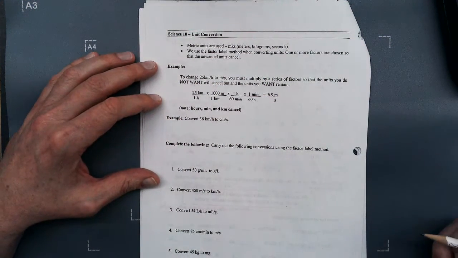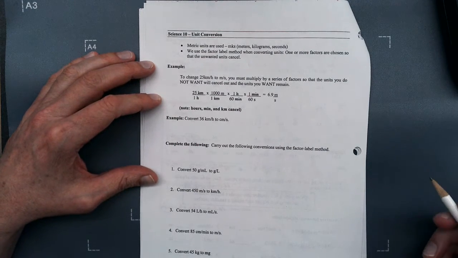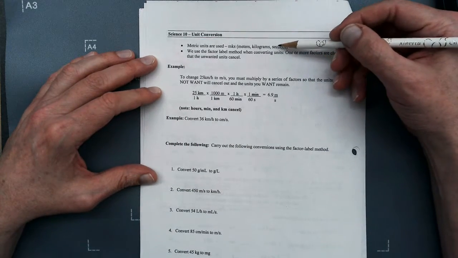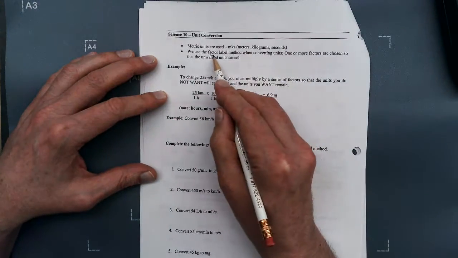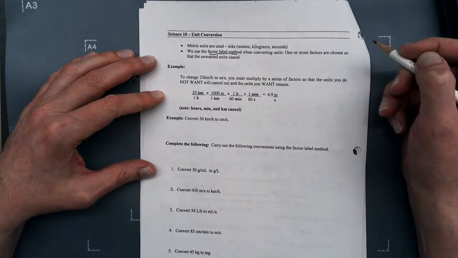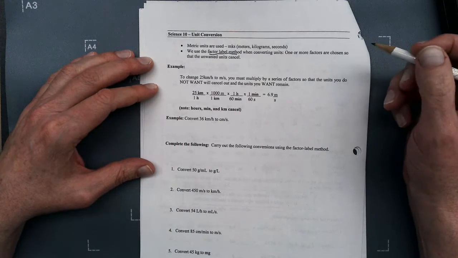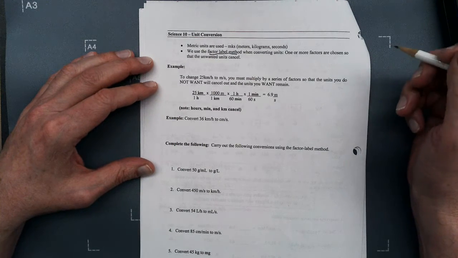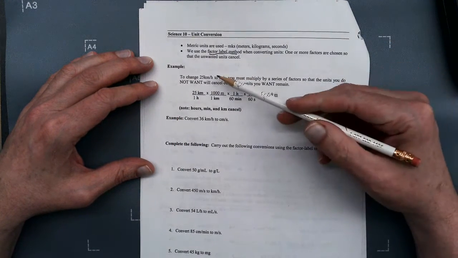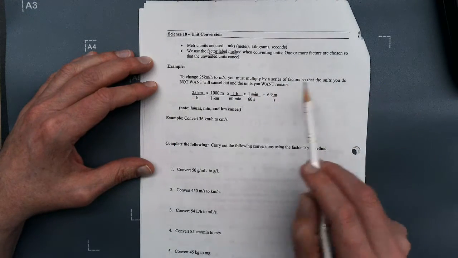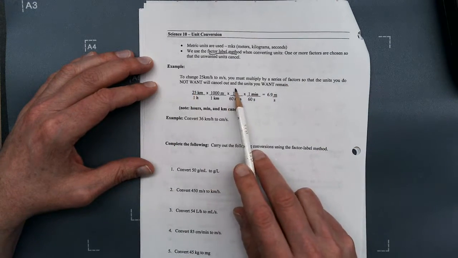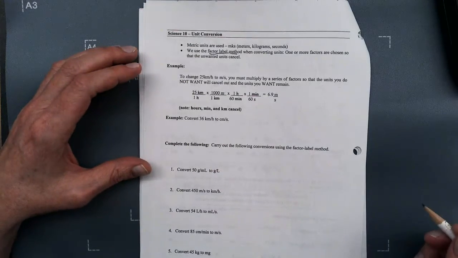Unit conversion, page 10. All right, so what we do here is we use the metric units, right? Meters, kilometers, seconds. We use a factor label method. That's what it's termed, okay, when we convert units. So one or more factors are chosen so that the unwanted units cancel. Example, right? To change 25 kilometers per hour to meters per second, you multiply by a series of factors so that the units you do not want will cancel out and the units that you want remain.